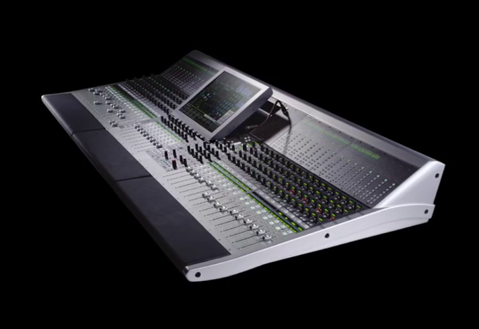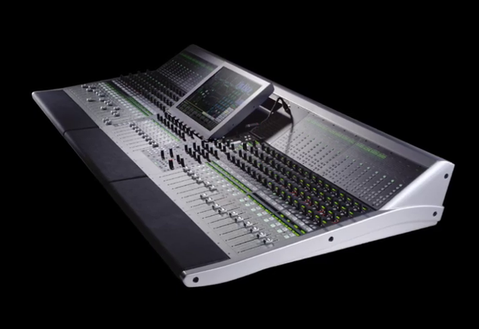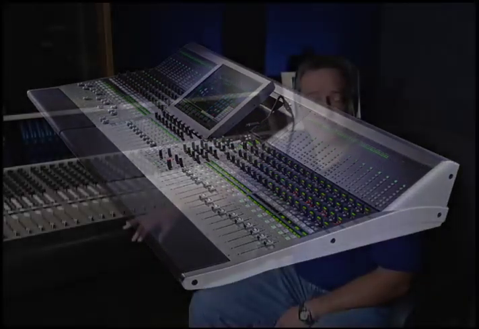Euphonics has two systems for broadcast applications, the MaxAir and the System 5B. The MaxAir has 4 knob sets per channel, a center touchscreen, and is mainly used for smaller broadcast television operations. What we have here is the System 5B, and that's what we're going to talk about now.